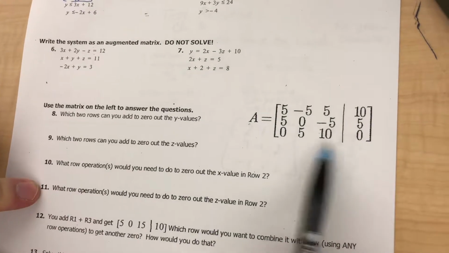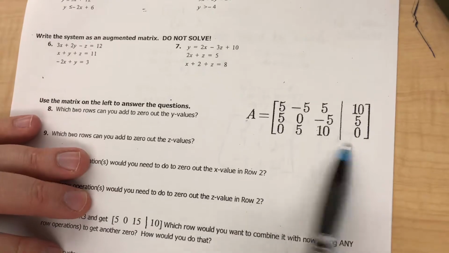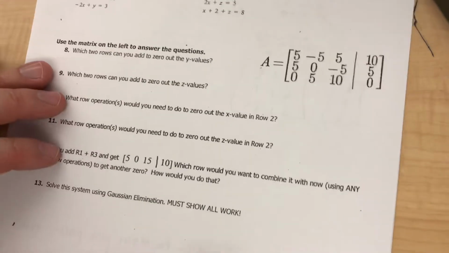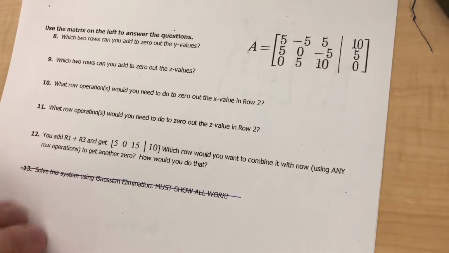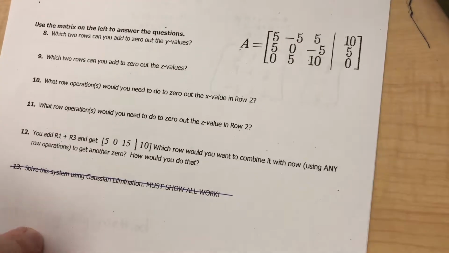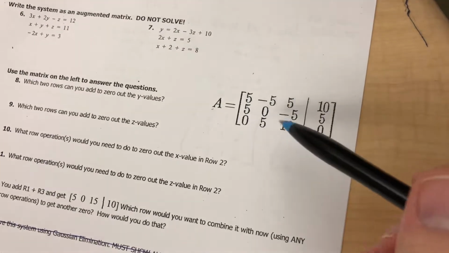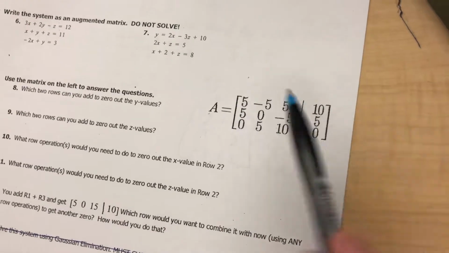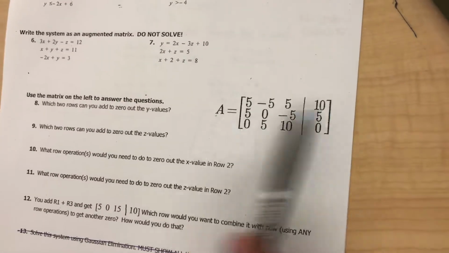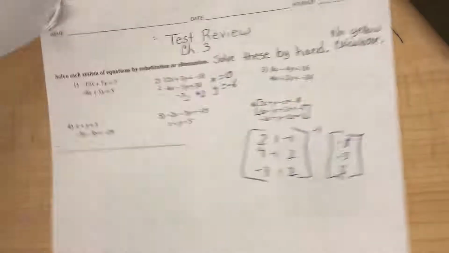This is going to be like a Gaussian elimination type thing. So if you're in my class, basically just use the matrix to solve it. You definitely don't have to solve using Gaussian elimination. We didn't do that in my class. If you're in Miss Vickers, Miss Dixon, stuff like that, remember that you can make this easier by actually dividing everything by 5 all the way across and make it a lot easier to solve.